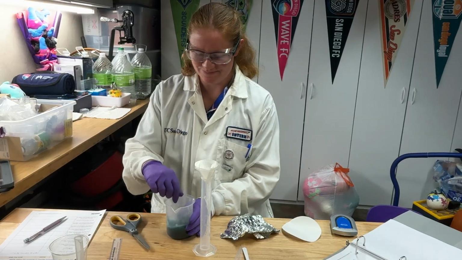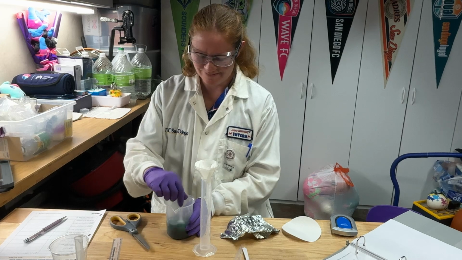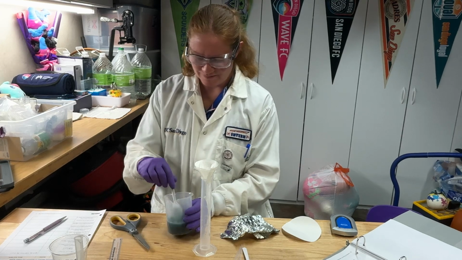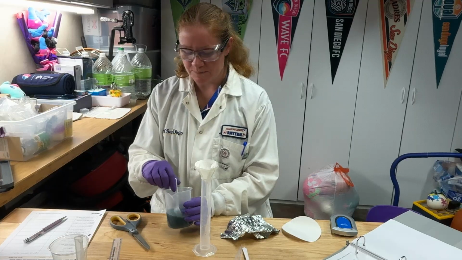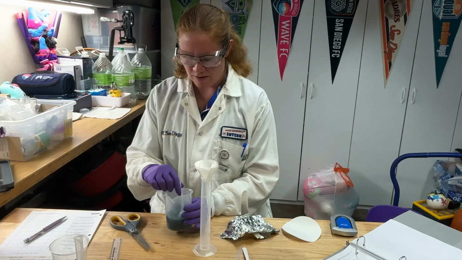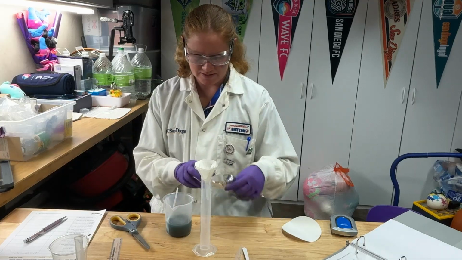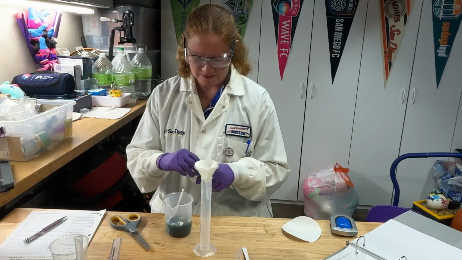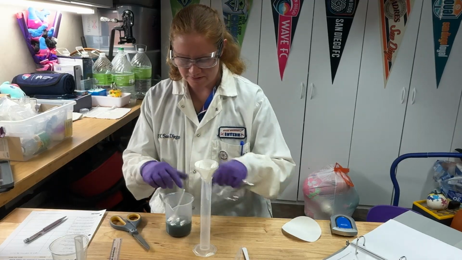Very exciting. Actually, I think this reaction is pretty cool. I love seeing the aluminum dissolve and the copper come out.